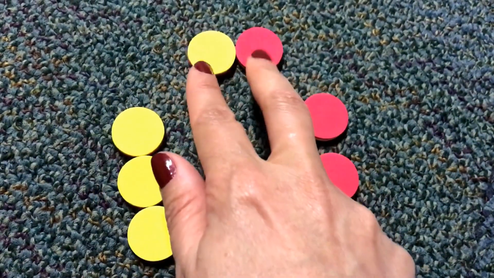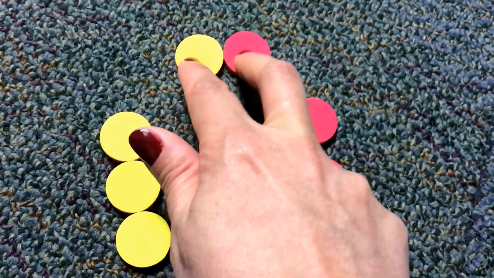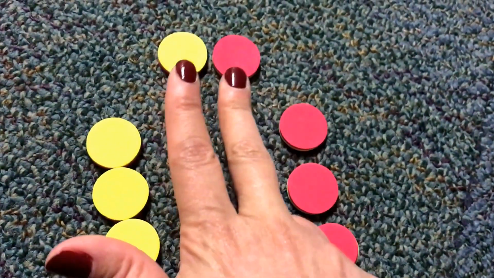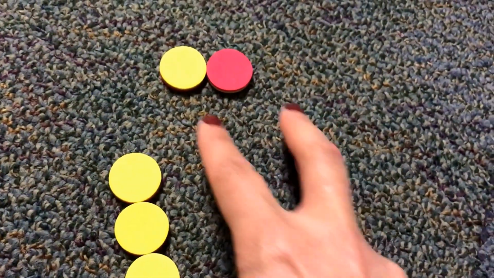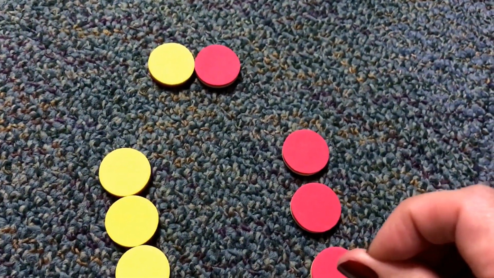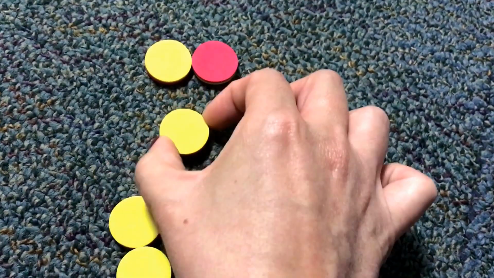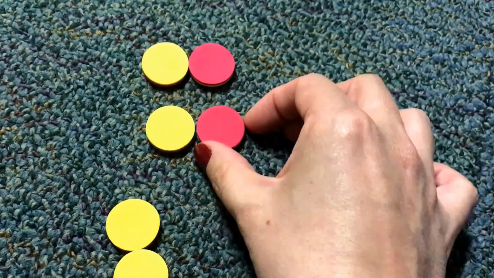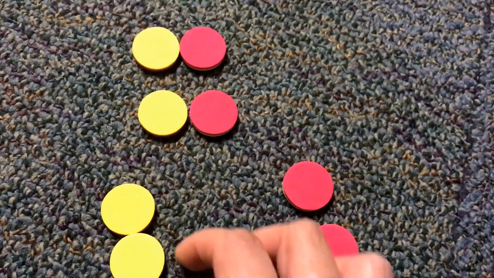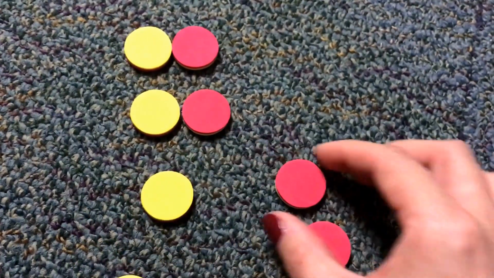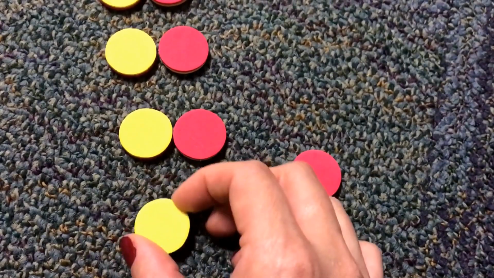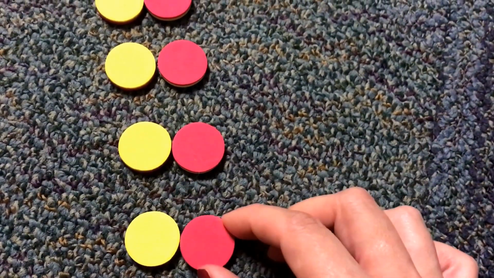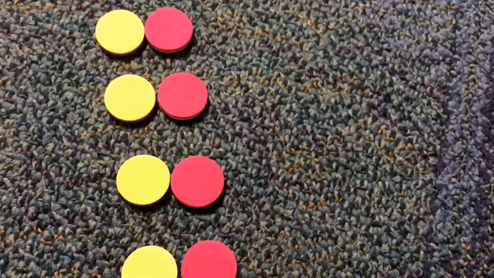We have a pair that makes 0. We have +1, -1 together make a 0 pair because it's a pair that makes zeros. That's vocab. So we have +1, -1 together they make 0, and again +1 and -1 together make 0.